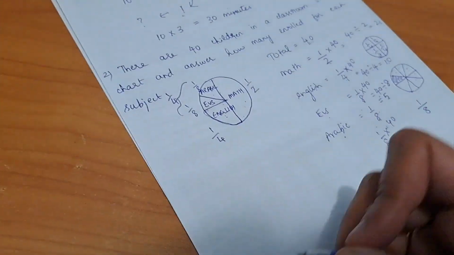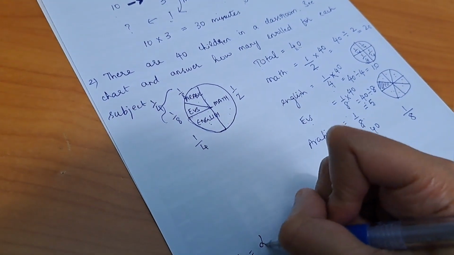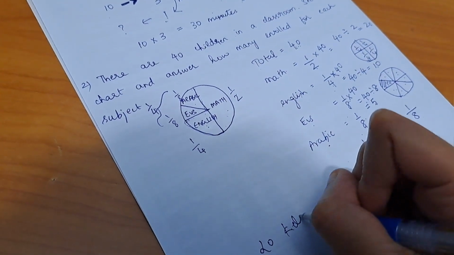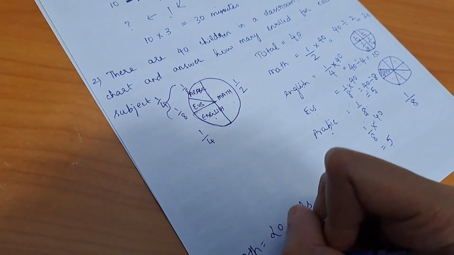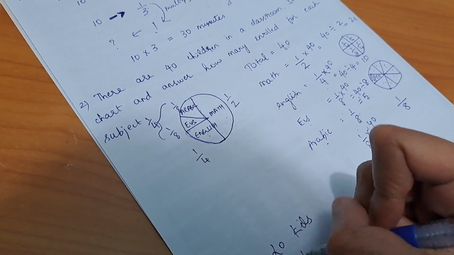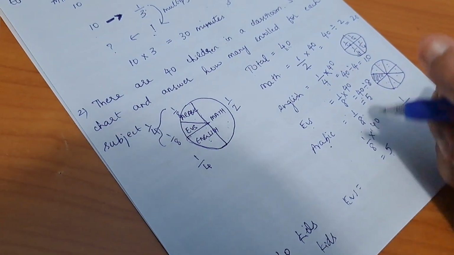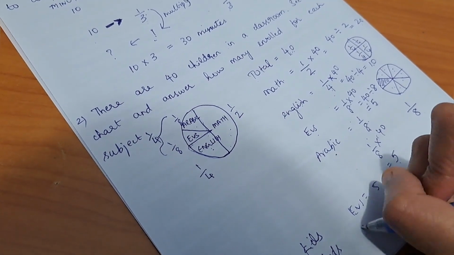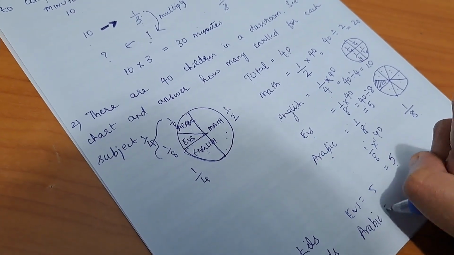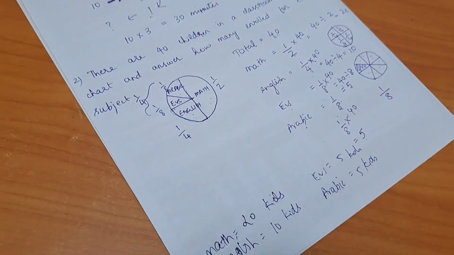So now you can write the answer as math enrolled by 20 kids, English enrolled by 10 kids, EVS by 5 and Arabic 5 kids. We have come to the end of the problem.